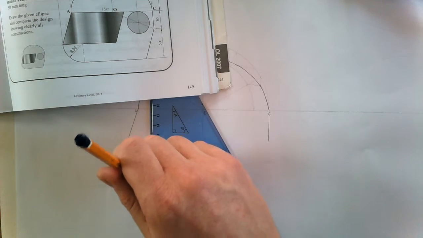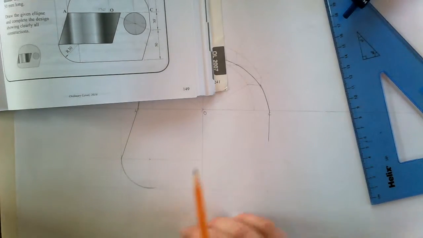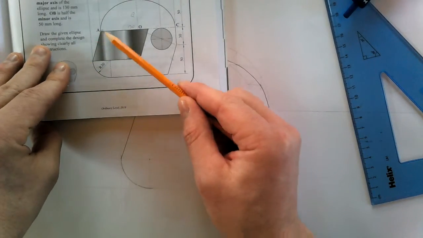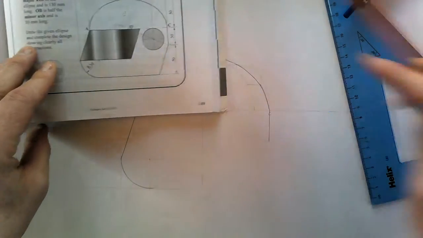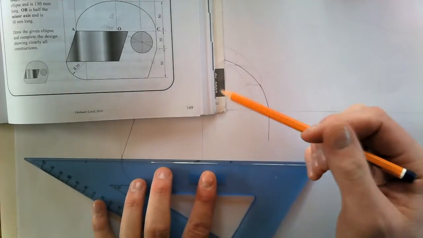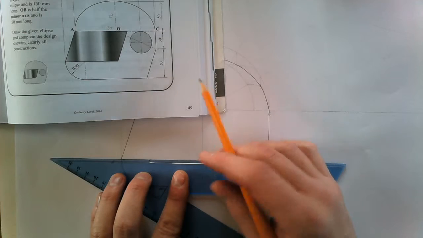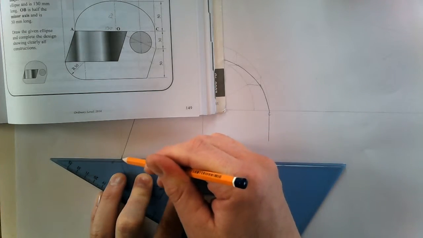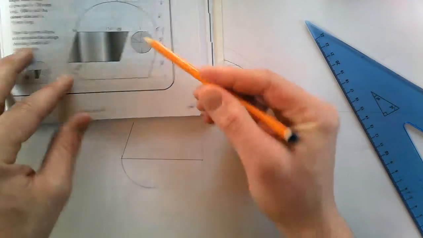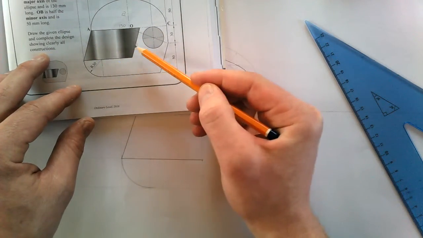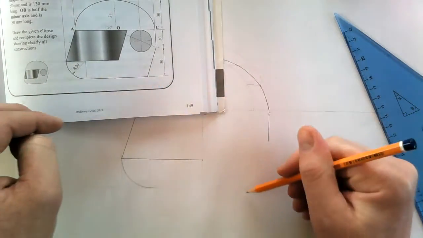Center point there. Okay, so now we have the angle of our inclined line. So the edge of the visor comes all the way over till it hits the center line. From that point then, sliding set square method, we draw a parallel line, and then from a 30 point, it's also a parallel line till it hits our baseline.